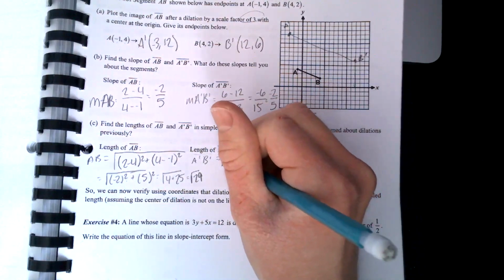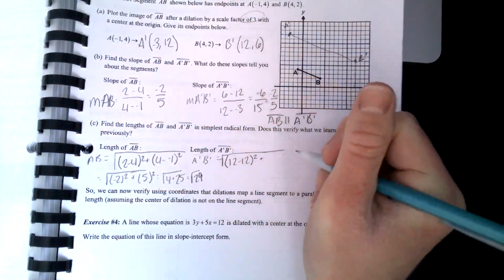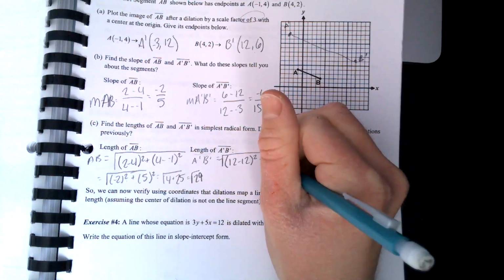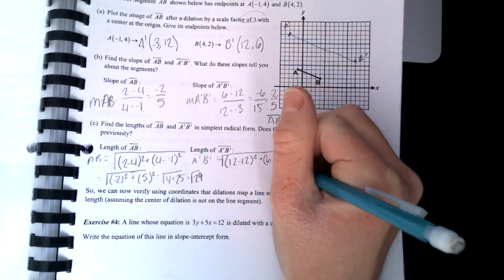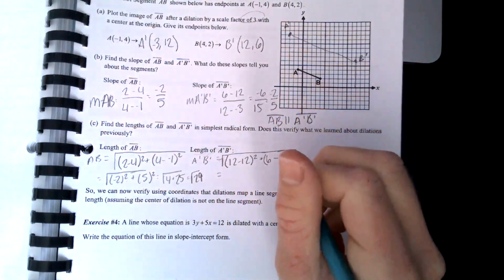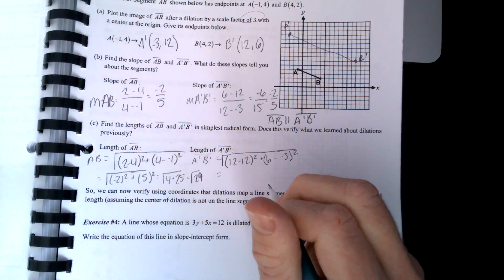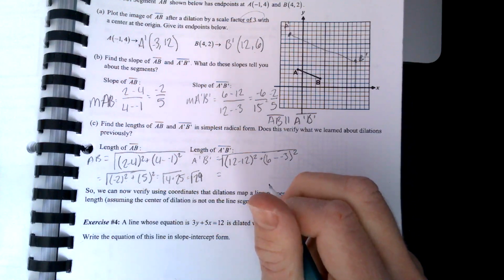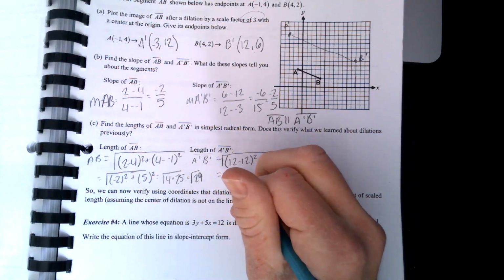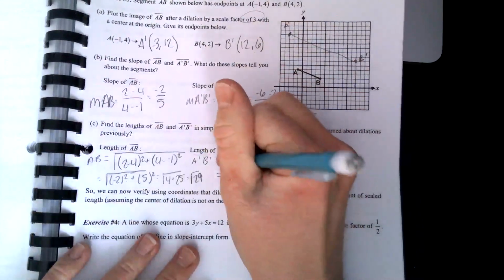All right, and then 12 minus 12. Wait, no, hold on. This is 6 minus 12.